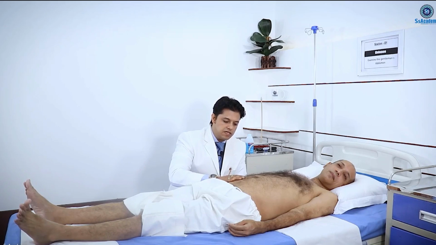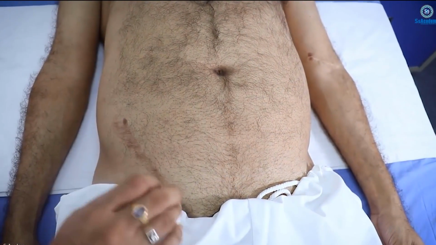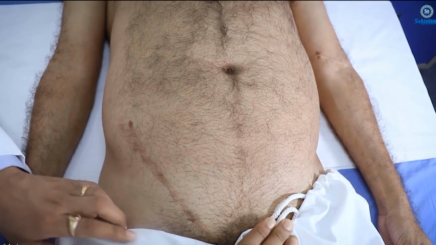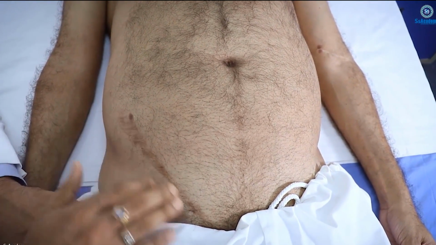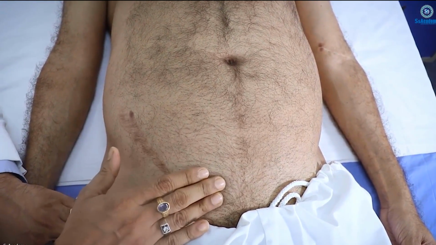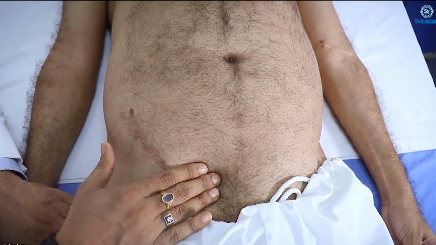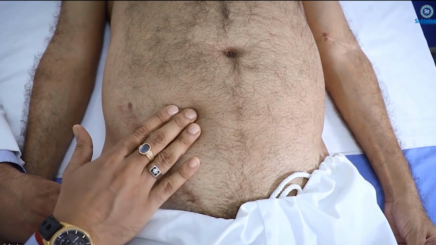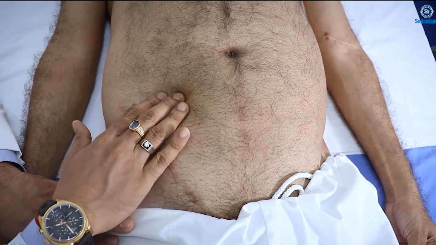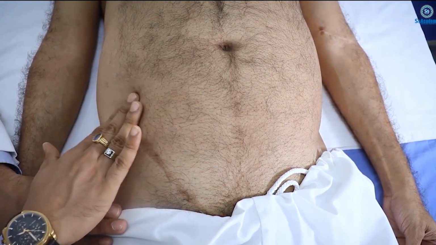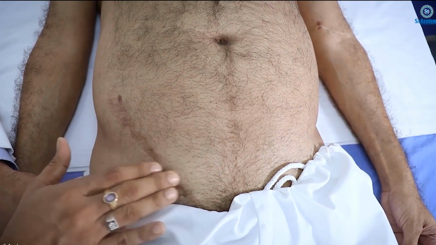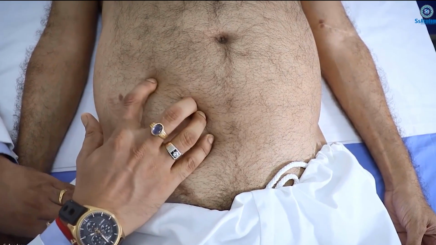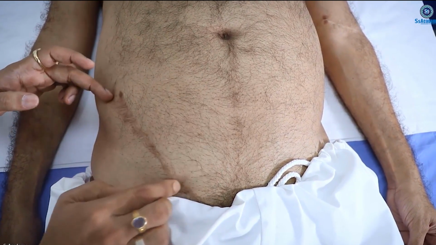You need to feel the way that I'm feeling. You need to feel the organ underlying this right iliac fossa scar. You need to put these hands, and you need to see the face of the patient and tell him, is there any pain or discomfort, just let me know, sir. This is very important, that you can outline the kidney very easily. So I can feel the kidney outline. This is the kidney. This is the outline of the kidney here.